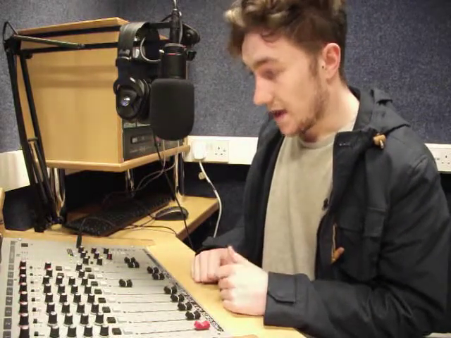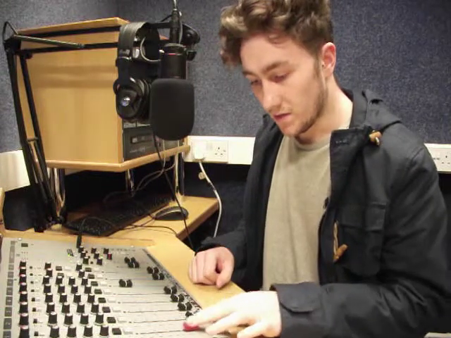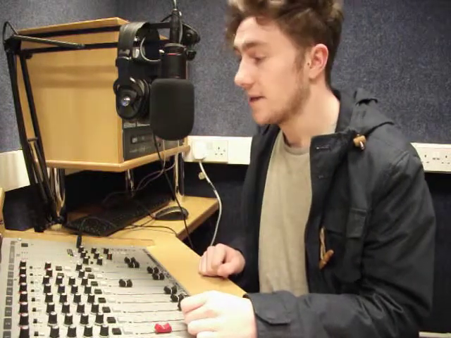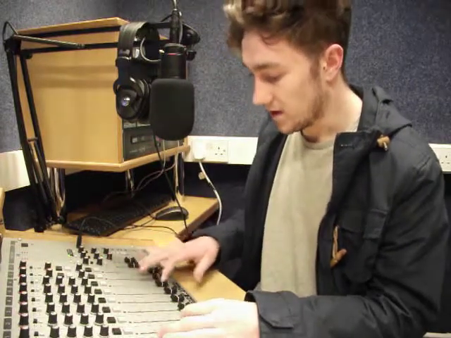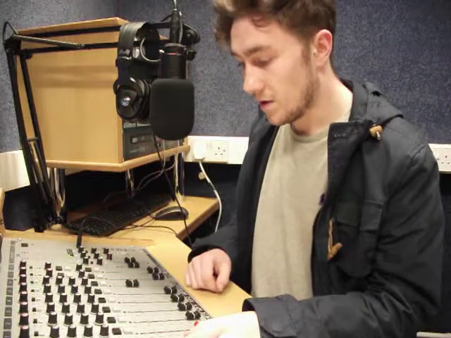So it is as simple as just turning up the presenter's microphone, making sure it's turned on, pressing record in Audacity, and then speaking into this microphone here. When you're finished, press stop, bring this down, and then you can play it back by putting the Audacity volume up and turning the speakers on.